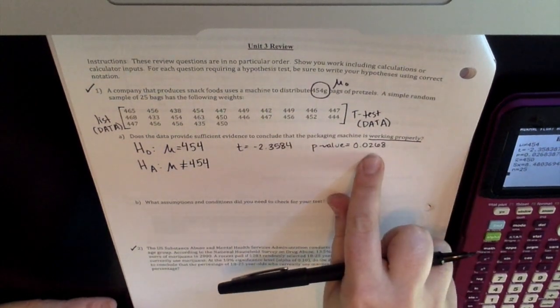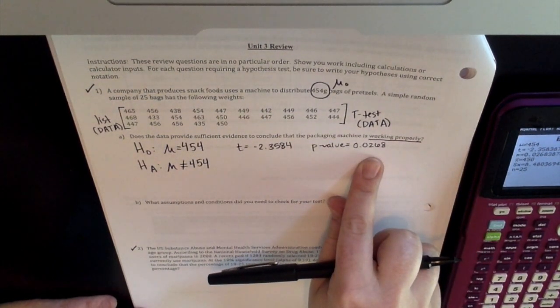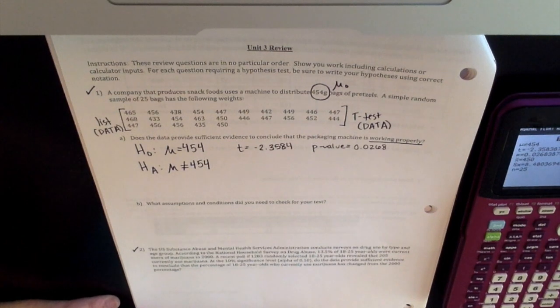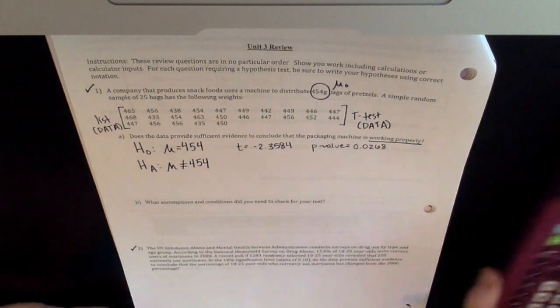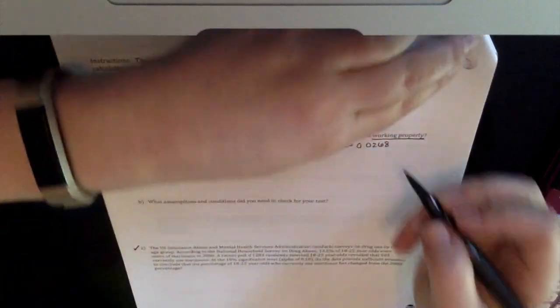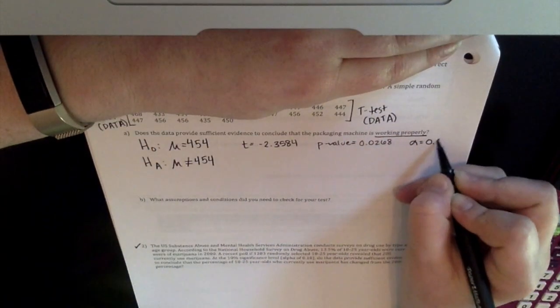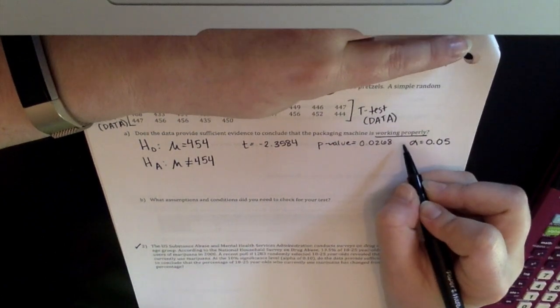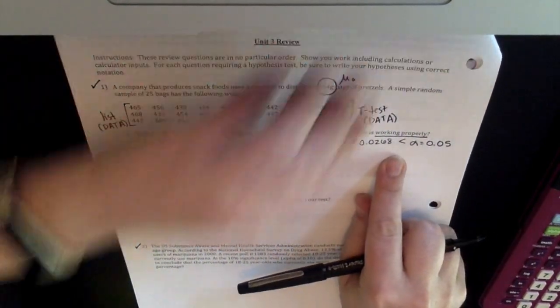So I'm going to go ahead and compare this to, okay, there is no alpha level. Whoops! All right, so I guess we should be assuming 0.05. So we're going to assume alpha is 0.05, and this p-value is in fact less than that alpha level.